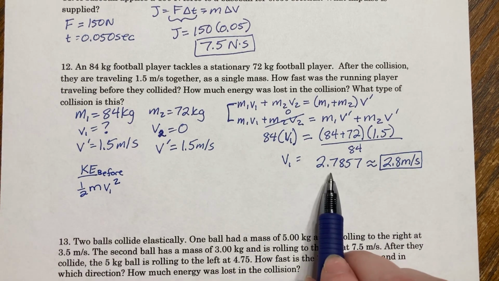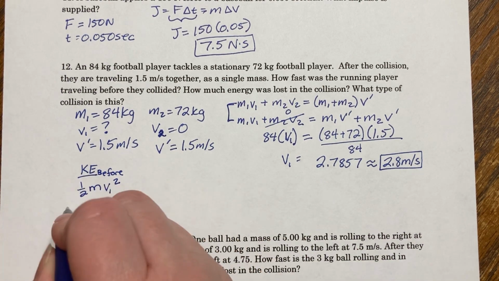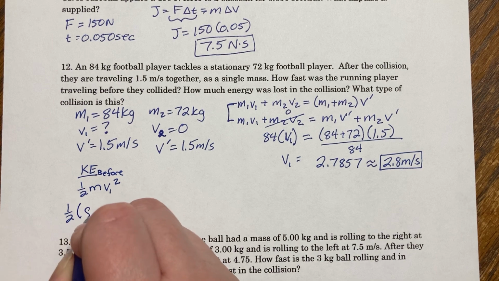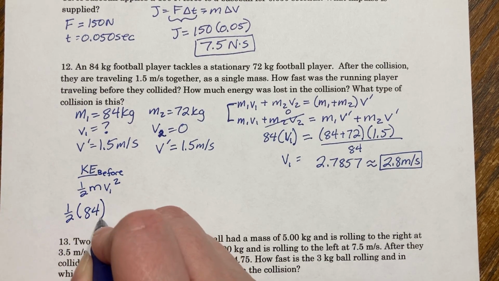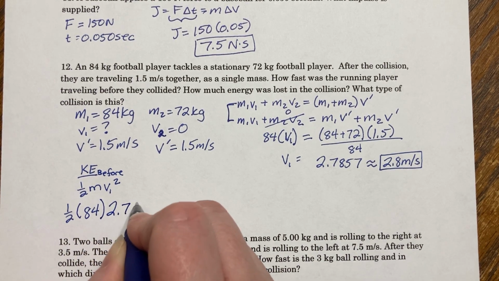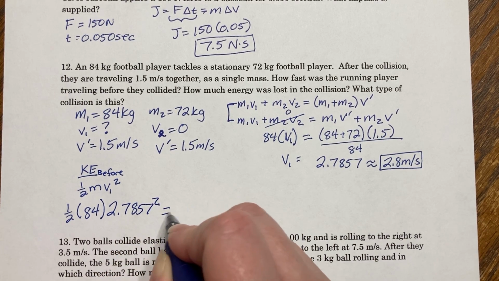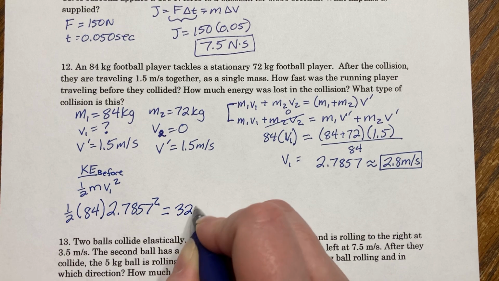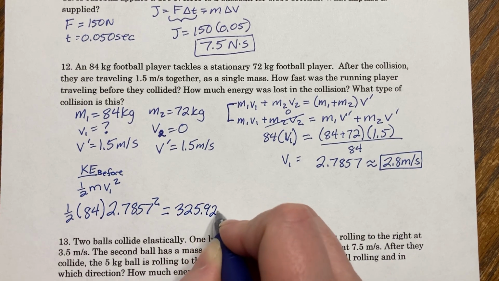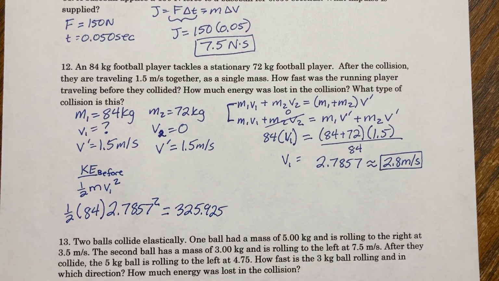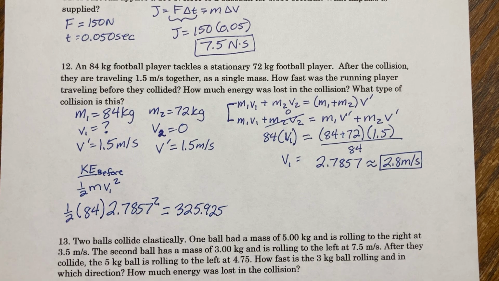When I do that, I'm going to use a non-rounded version of that, so 1/2 times 84 times 2.7857 squared. I end up getting 325.925. That's the energy the guy that was running had previously.